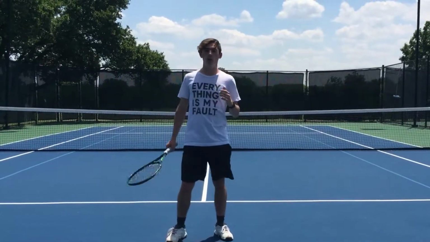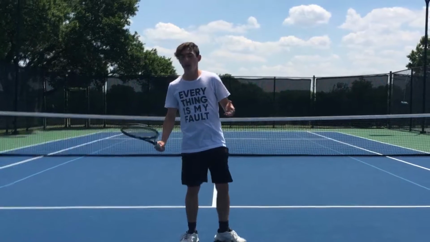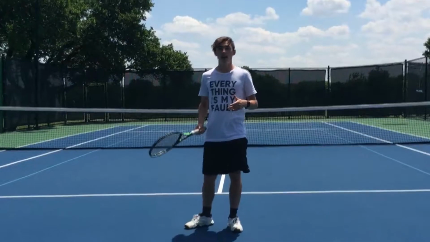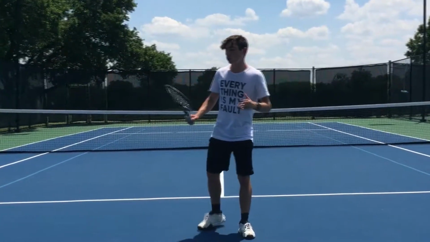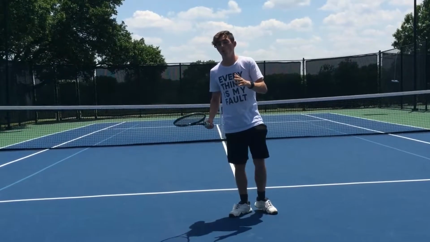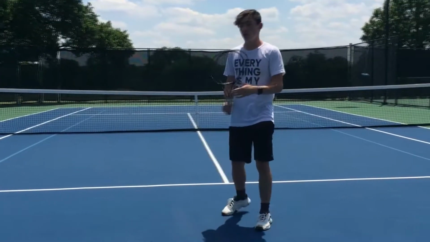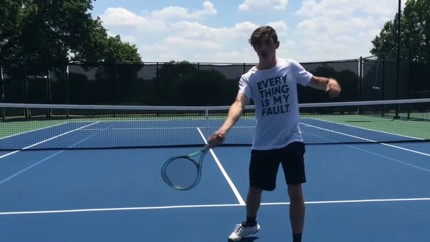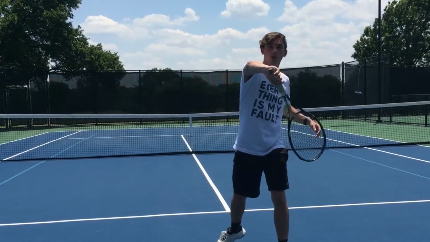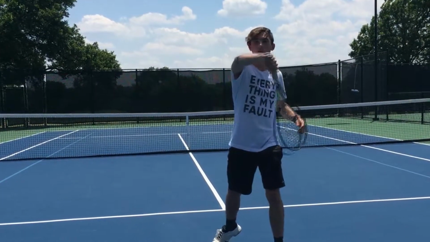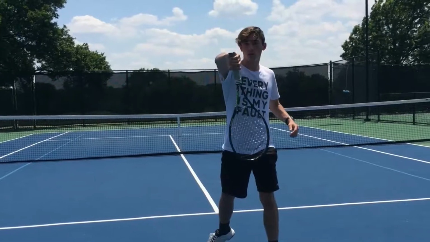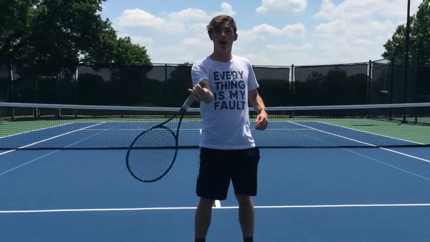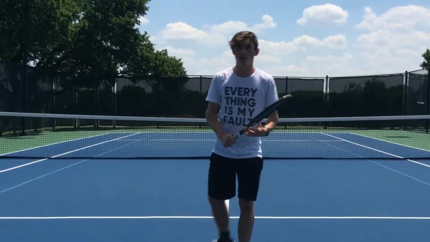Now the second thing that's going to be important for creating topspin is, if you look at video footage of many professional players that are known for a lot of topspin, you can really pinpoint what their arm is doing throughout their swing. So when they're taking the racket back and they're swinging through, you will actually notice their forearm rotating around as they hit the ball, like this. So they're rotating their forearm and their wrist around as they make contact with the ball.